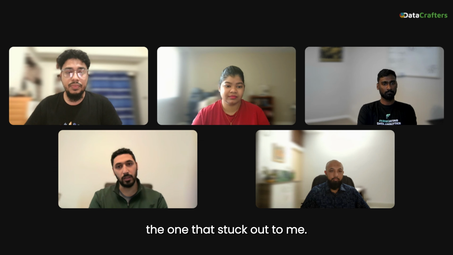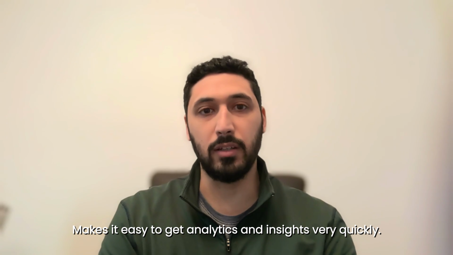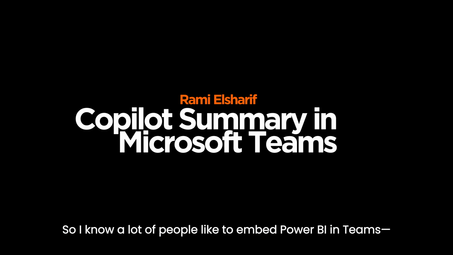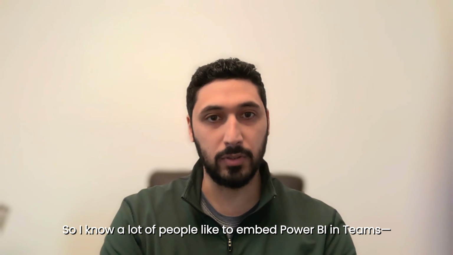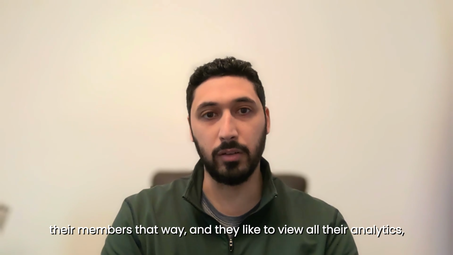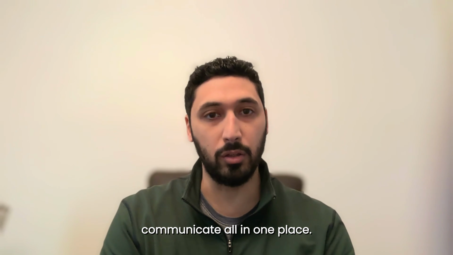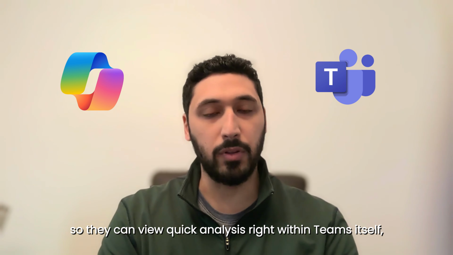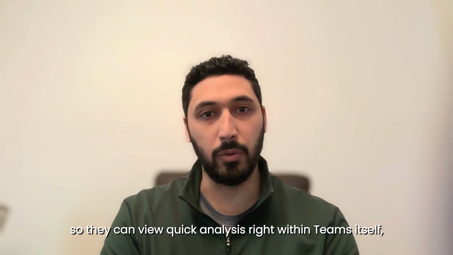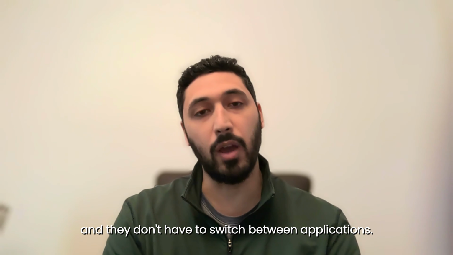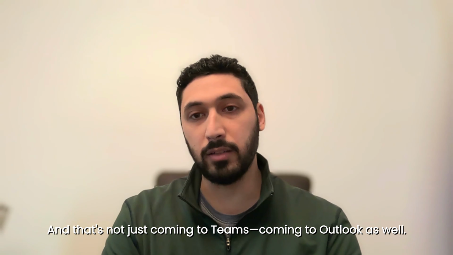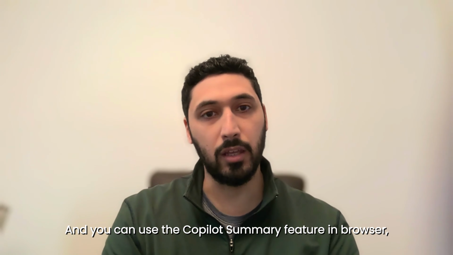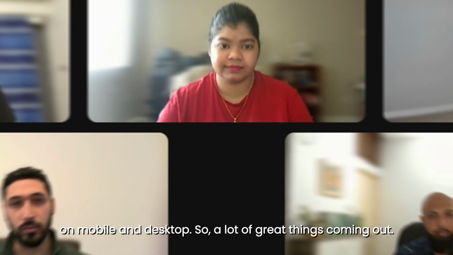The one that stuck out to me, I love Copilot Summary. It makes it easy to get analytics and insights very quickly. That feature is being brought to Teams. I know a lot of people like to embed Power BI in Teams. They communicate with their members that way, and they like to view all their analytics and communicate all in one place. Well, good news for them, Copilot Summary is coming to Teams, so they can view quick analyses right within Teams itself, and they don't have to switch between applications. And that's not just coming to Teams, it's coming to Outlook as well. And you can use the Copilot Summary feature in the browser, on mobile, and desktop. So a lot of great things coming out.